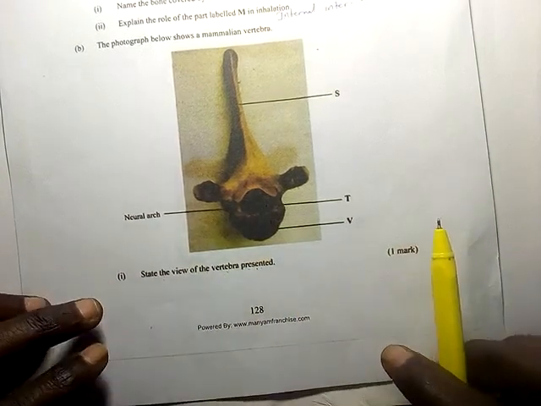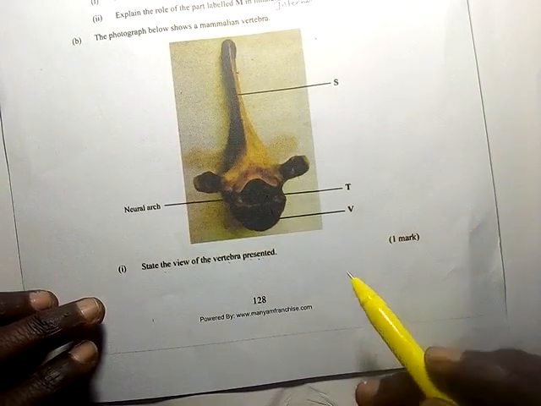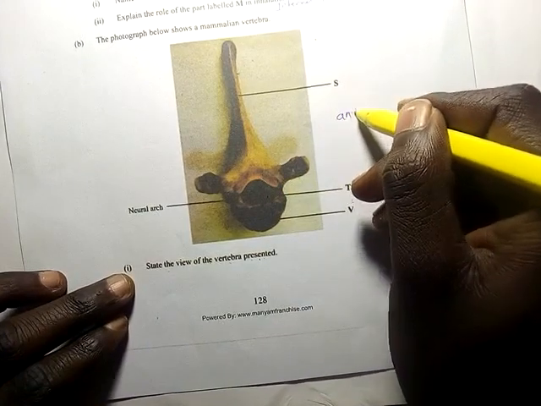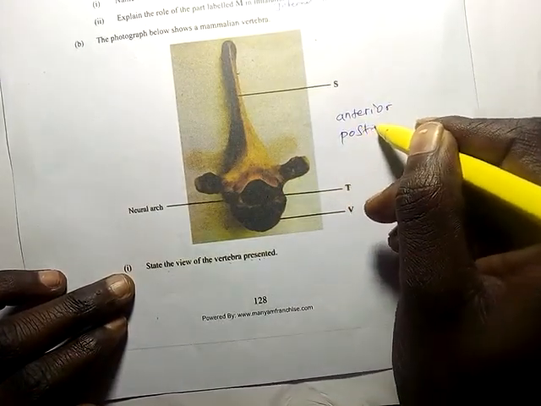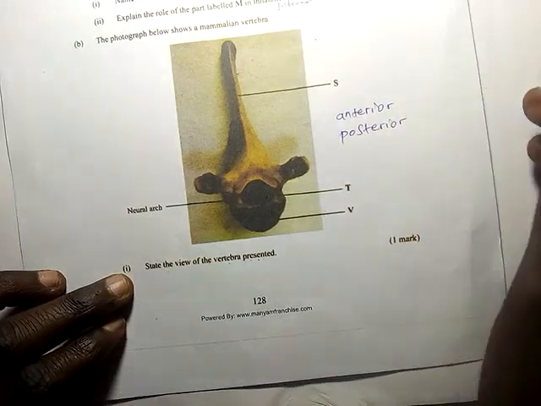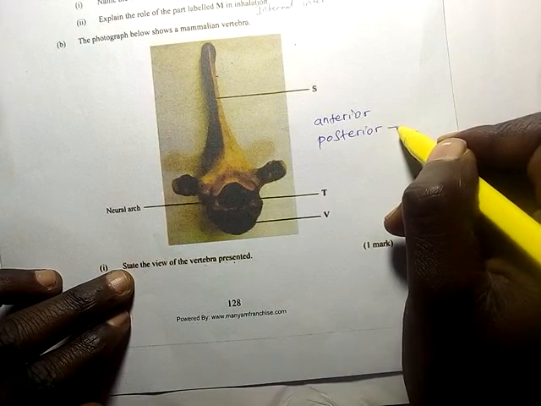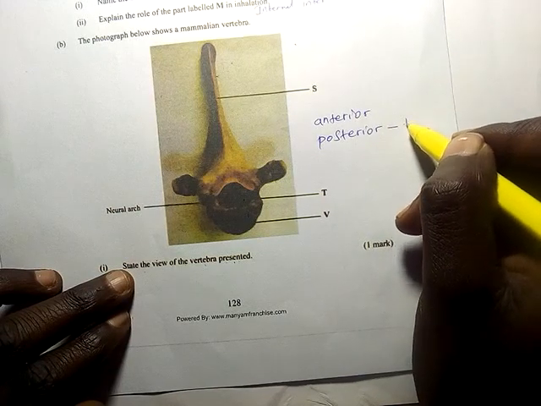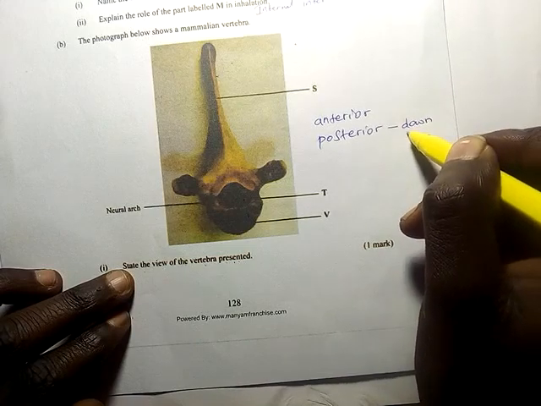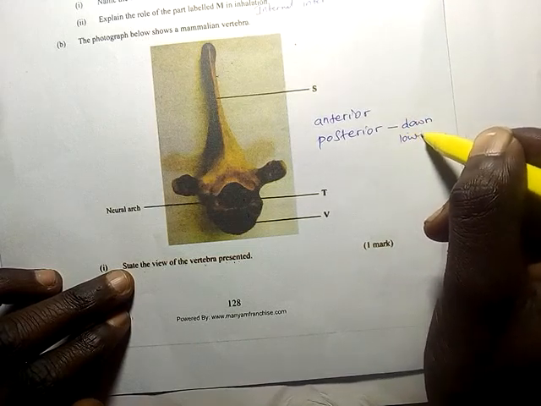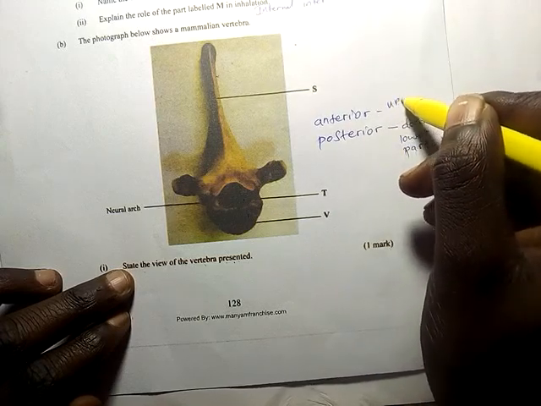Now you are told, state the view of the vertebra presented. Now this is the dorsal view or the anterior view. You should be able to know the difference between anterior and posterior. As in the early video we said, the posterior is the downwards, the lower part, while the anterior is the upper part.